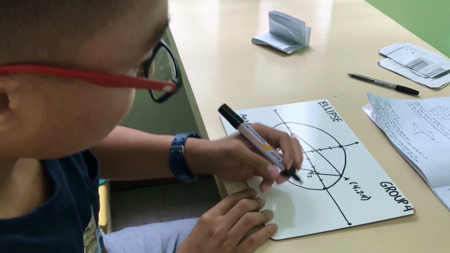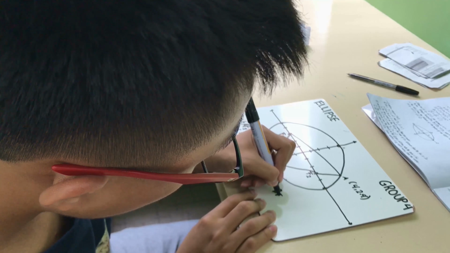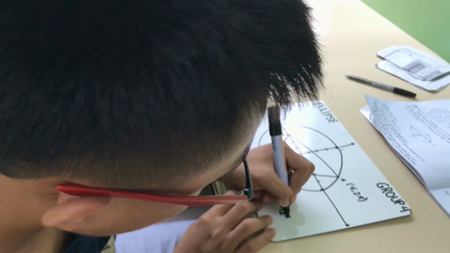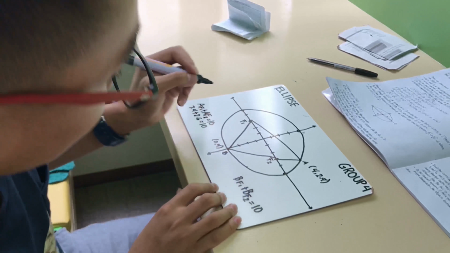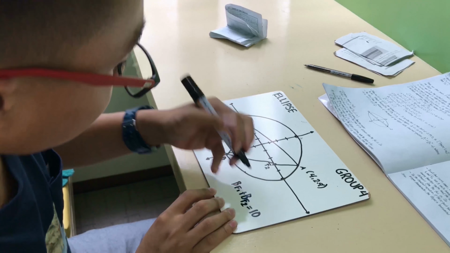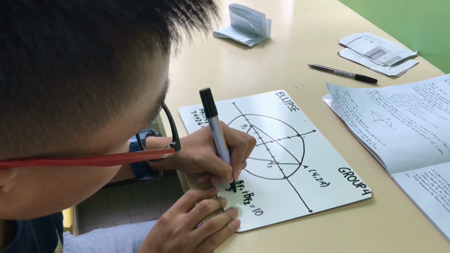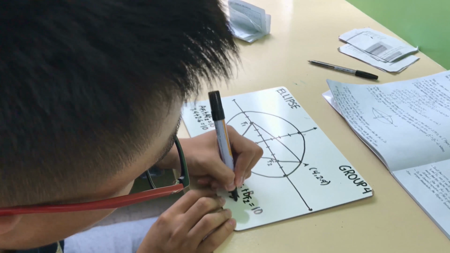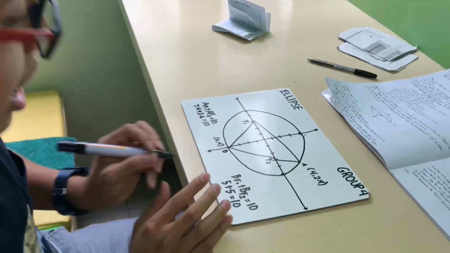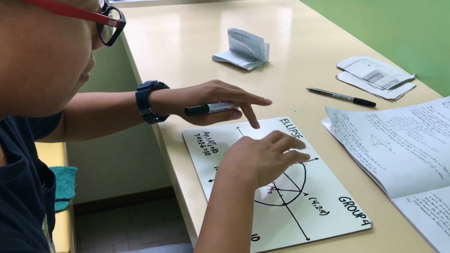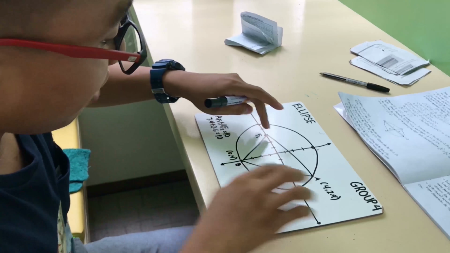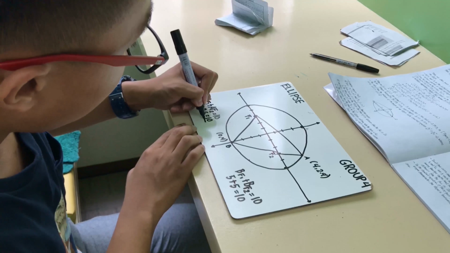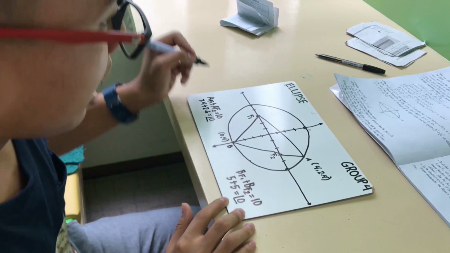Now, in the next case, BF1 plus BF2 is equal to 10. Why? The distance from B to F1 using the distance formula with earlier calculations is 5, and B to F2 is 5, which is equal to 10 units. If you notice, the distances AF1 plus AF2 and BF1 plus BF2 produce a constant.